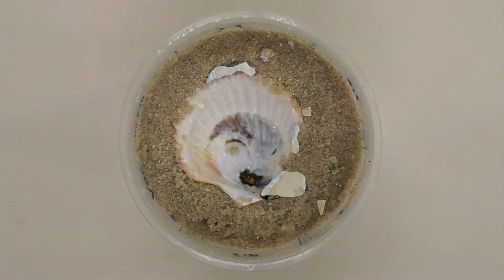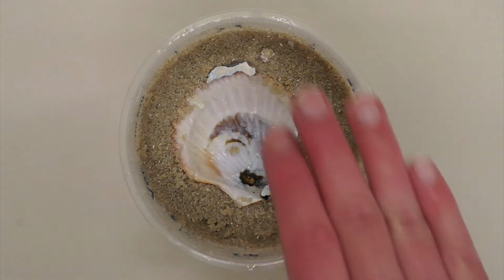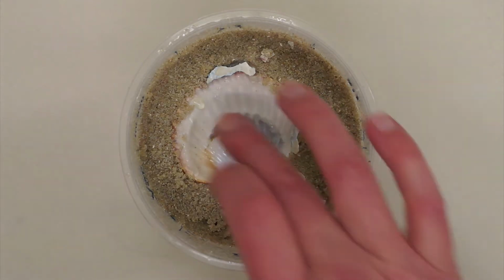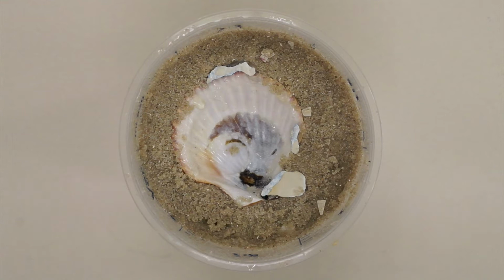The shell is now embedded in the sand the same way as if it was in a natural environment, that it was covered in the sand. And we need to imagine that this sand now becomes lithified. Lithified meaning becoming into rock. And if we just found the shell inside the rock, then we would consider that a body fossil of the shell. But you can also have replacement of the shell.